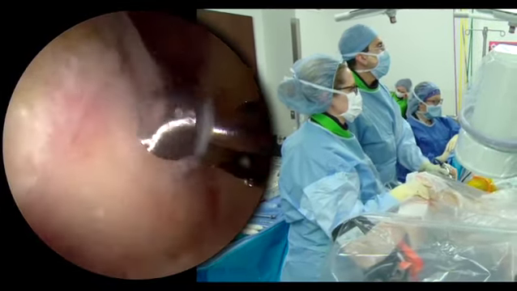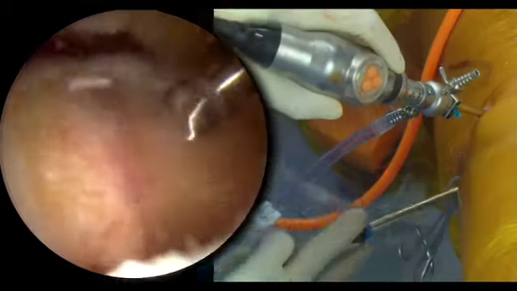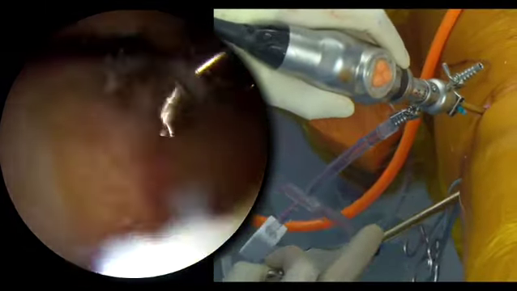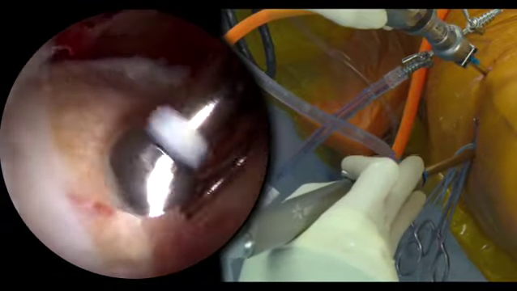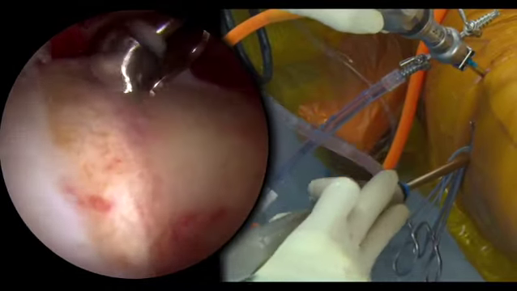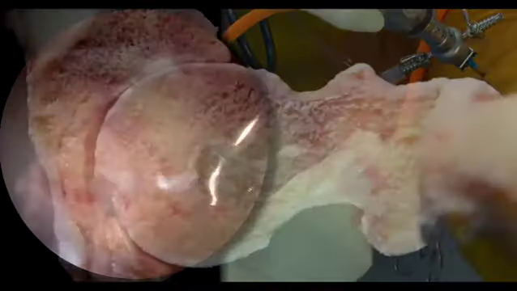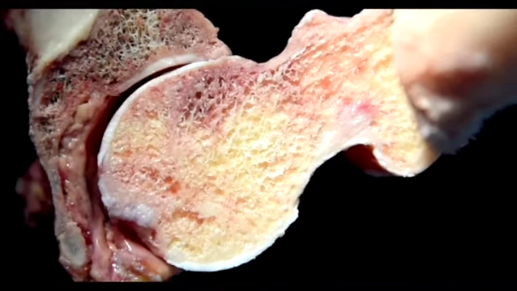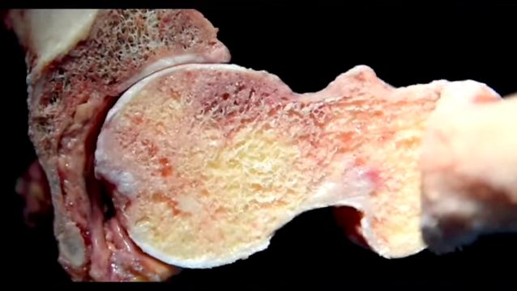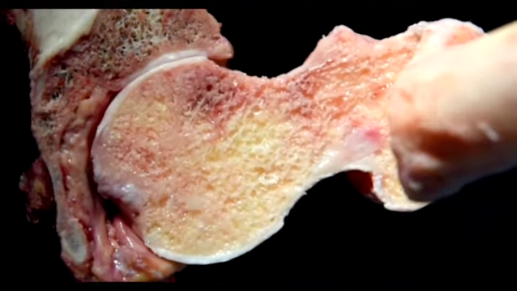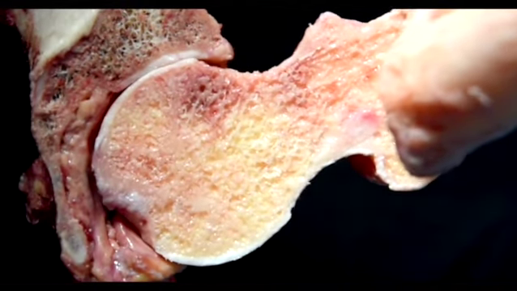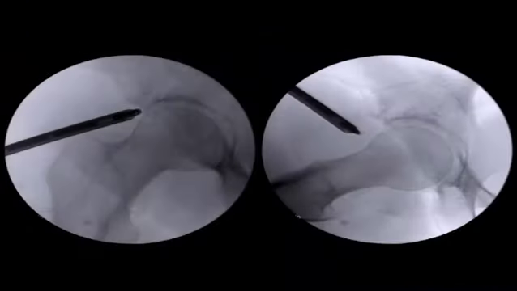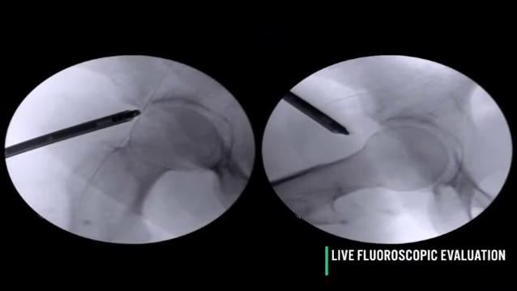The burr can be used in reverse at this point to smooth out the edges of the bone and create a smooth transition between the femoral head and the femoral neck. As you can see in this cadaveric demonstration, there is significant friction between the cam and the cartilage and the labrum, but when the cam has been resected, there's frictionless motion in this hip, which has returned to be concentric again.